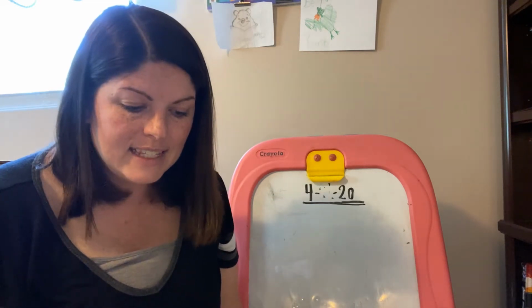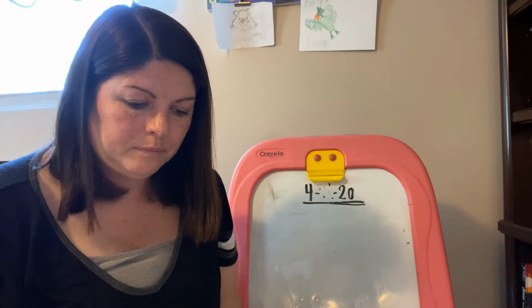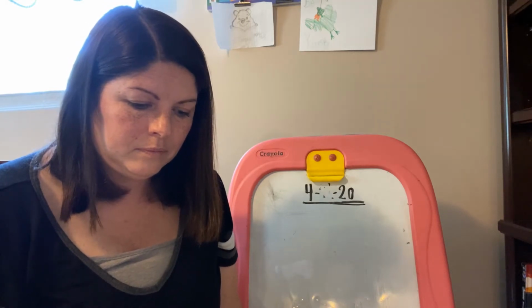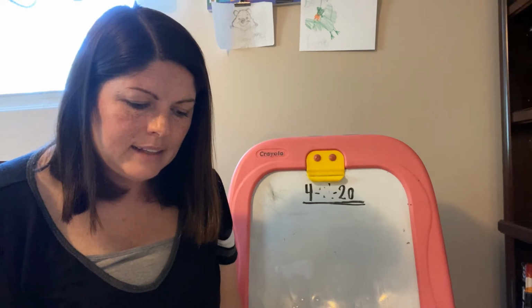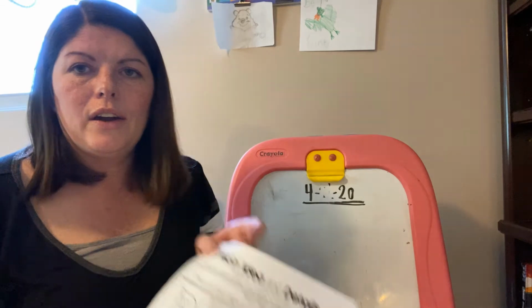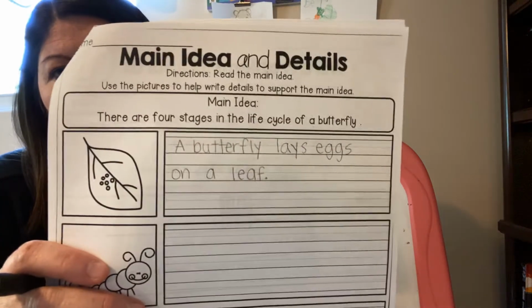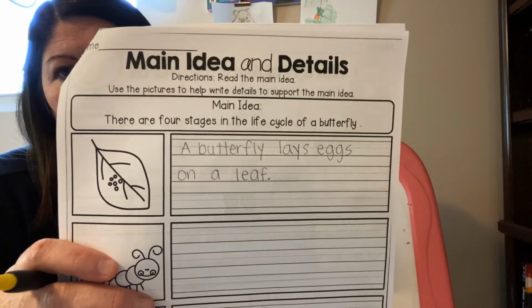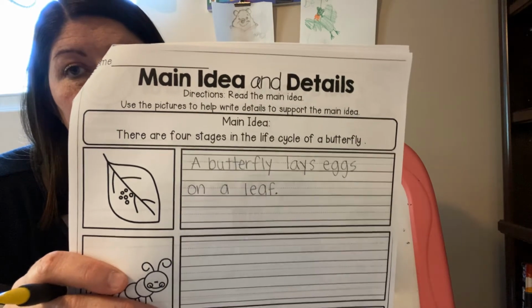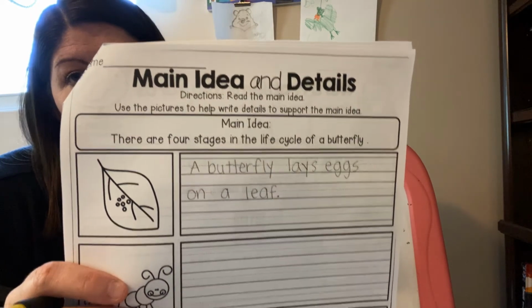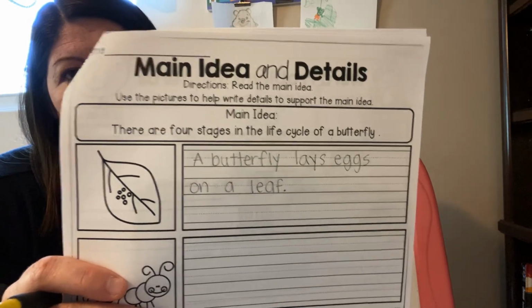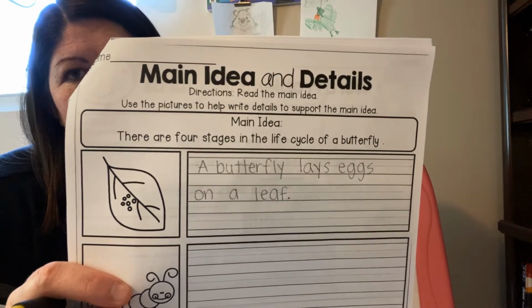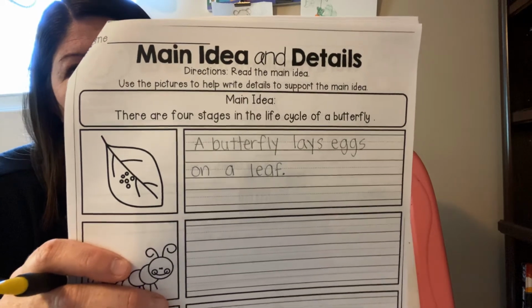lays eggs on a leaf. Okay, go ahead and make sure that you have that same sentence for me. If you want to add more detail to that, that would be great. But make sure you at least have this information. A butterfly lays eggs on a leaf.